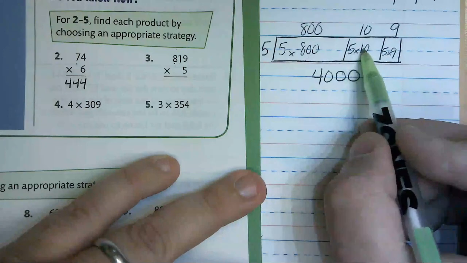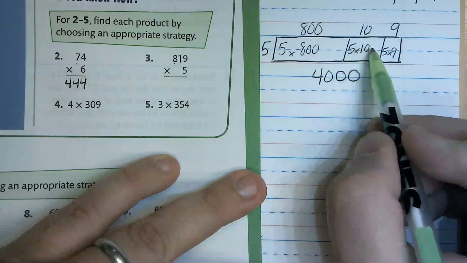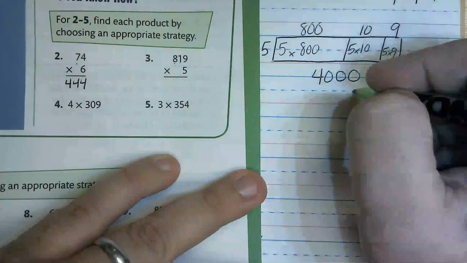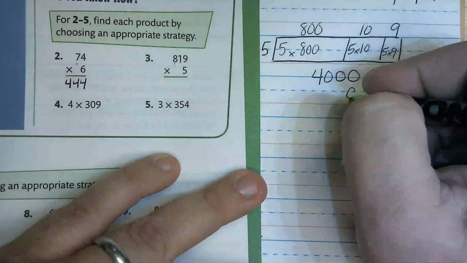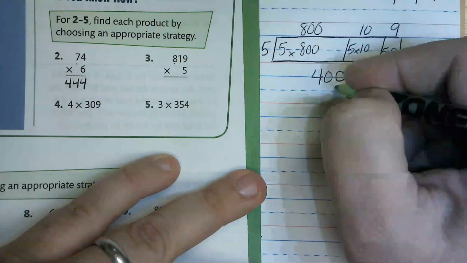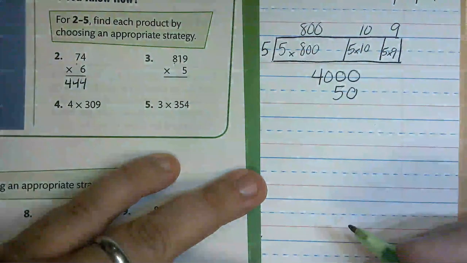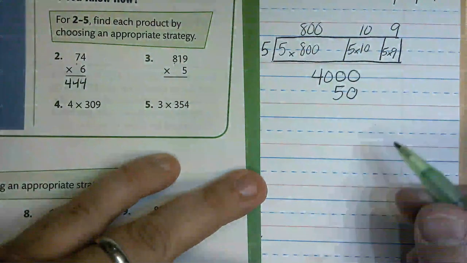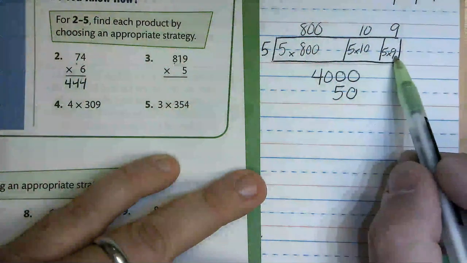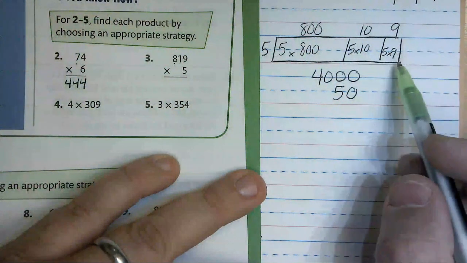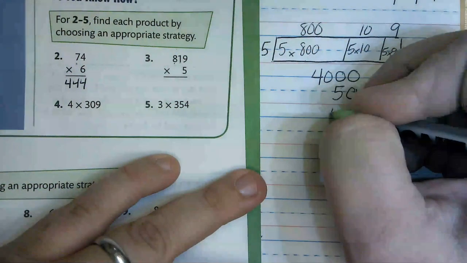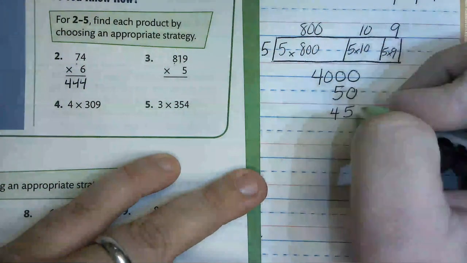5 times 1. Well, 5 times 1 is 1, but I can't forget that extra 0 there. So 0. All right. And then 5. 50 would be my answer. 5 times 10 equals 50. My next one, I've got 5 times 9. All right. 5 times 9 is 45. There's no extra zeros. So I've got 45.